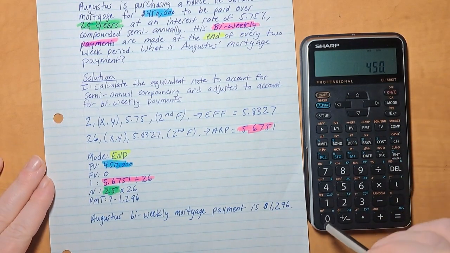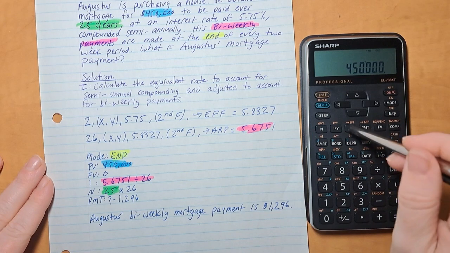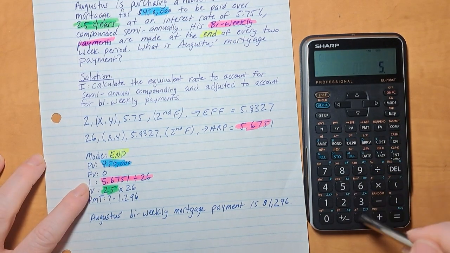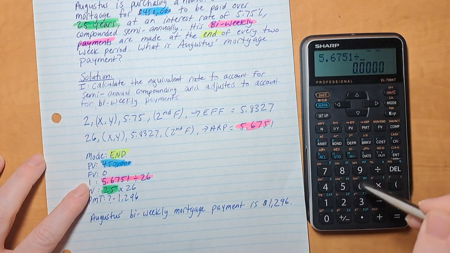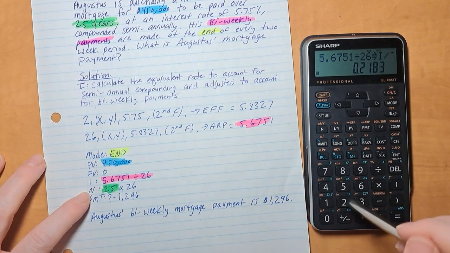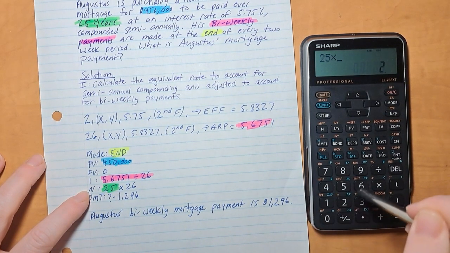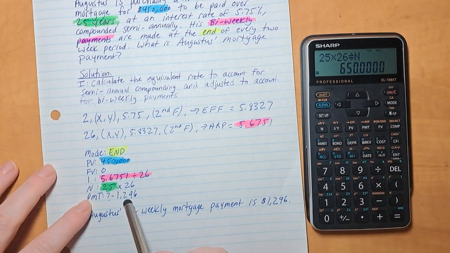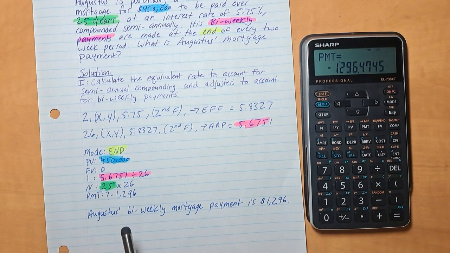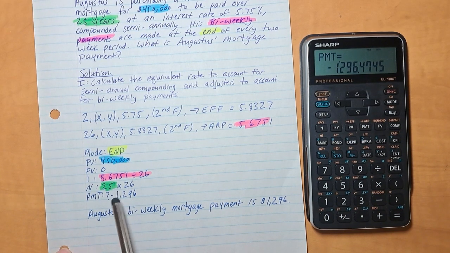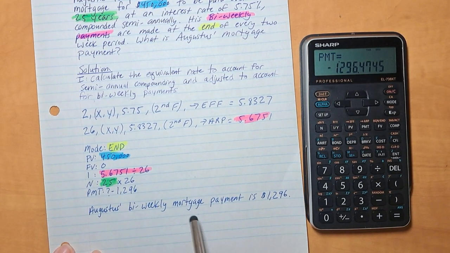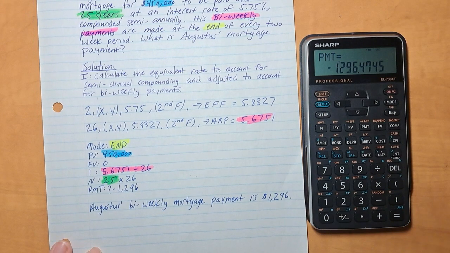So 450,000 present value, 0 future value. Interest rate is 5.6751 divided by 26. Length of time is 25 years times 26 payments every year. And let's calculate the payment. So it's negative $1,296 because this is money leaving his bank account. That's why it is negative. So Augustus's bi-weekly mortgage payment is $1,296.